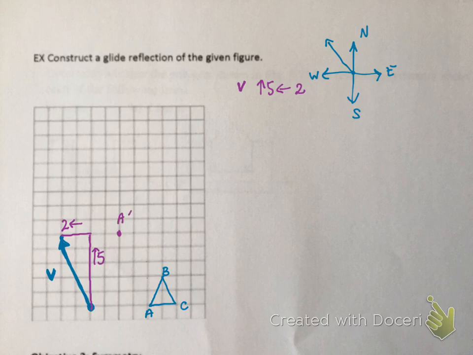I'm going to move C. So I'm going to go up 5: 1, 2, 3, 4, 5. I have an X here. And over to the left 2. So here's C prime. And I'm going to go ahead and erase my X. B, go up 5, over to the left 2. So 1, 2, 3, 4, 5, over to the left 2. I'm going to put a little X. 1, 2, 3, 4, 5. And then to the left 2. This is my point B prime.